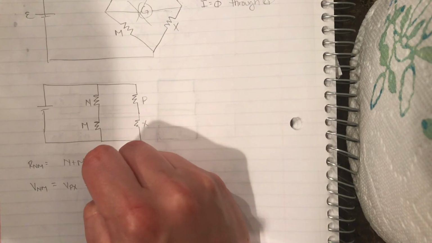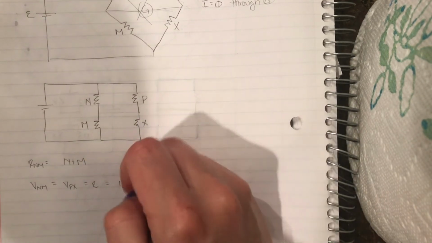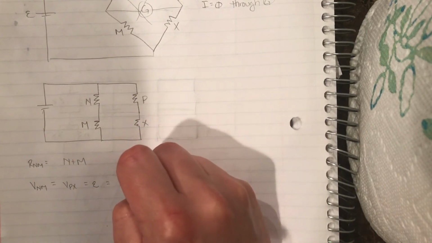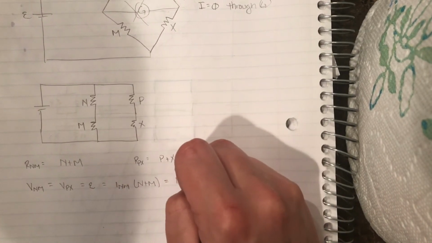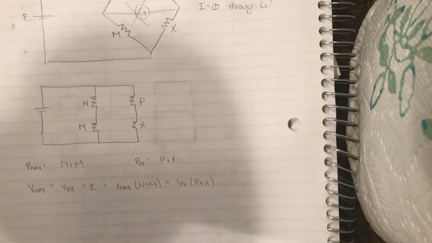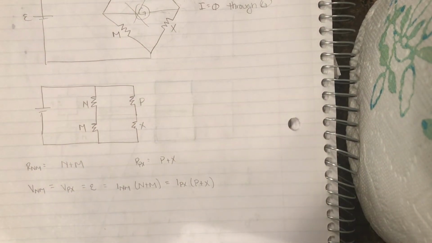So V equals IR. So this is I NM times R, and that's equal to I PX times R.